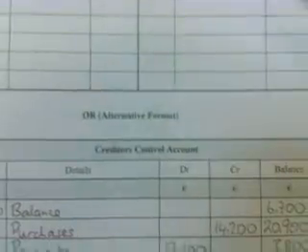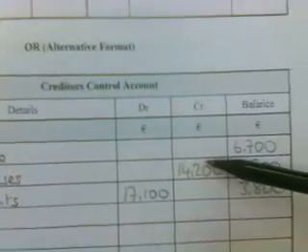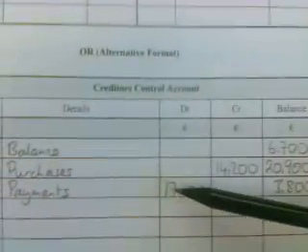Now if you were to fill that in again in the T presentation, the same rules apply again. If it goes into the credit column down here, it's the credit side up there, debit column down here, debit side up there.